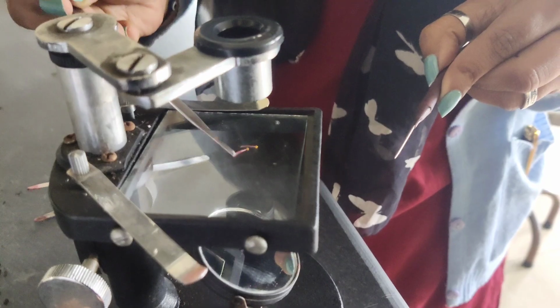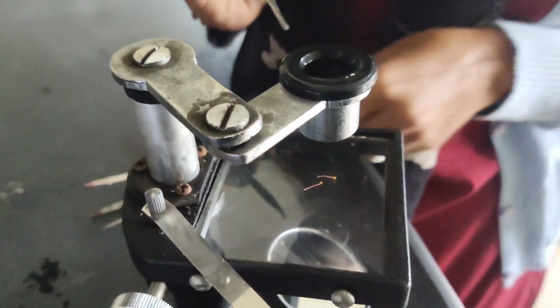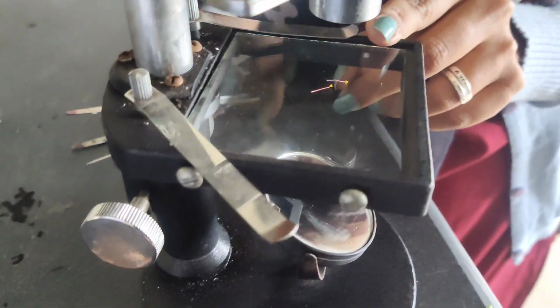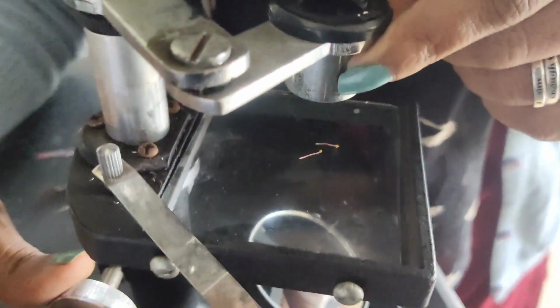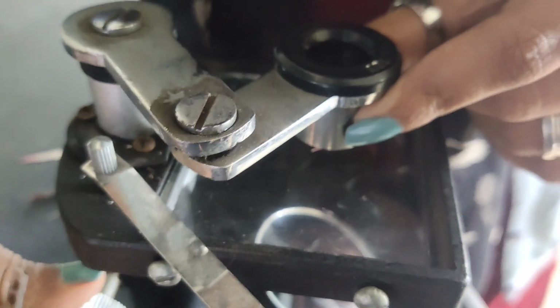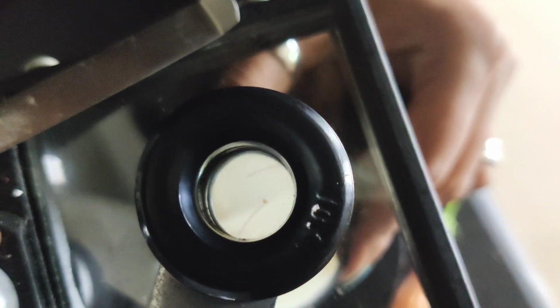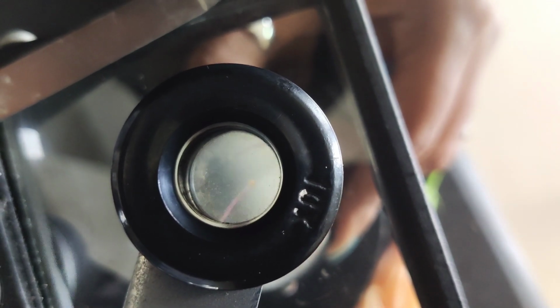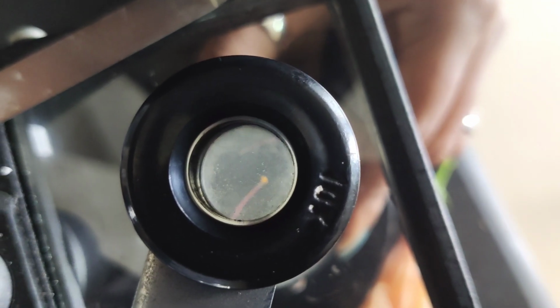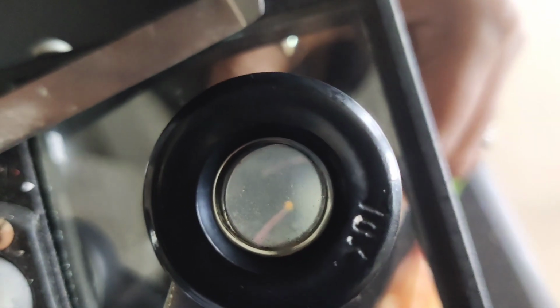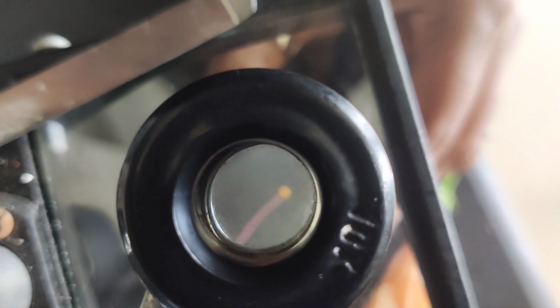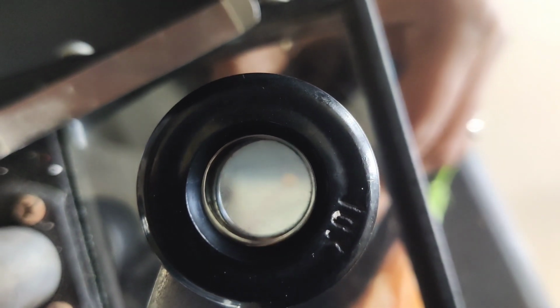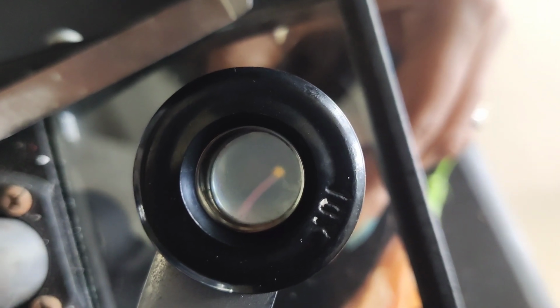So here is my, so this is my stamen where I'm having anther and filament both. So now I'll be trying to magnify this first of all, with the help of this microscope. So can you see this? It's looking so small right now. Yeah. So now as I try to focus it, you can see this is gonna increase in size. This is how you can magnify it.